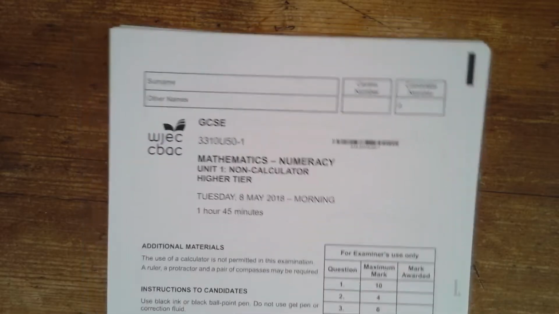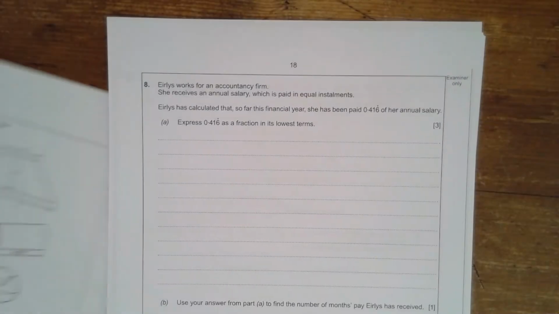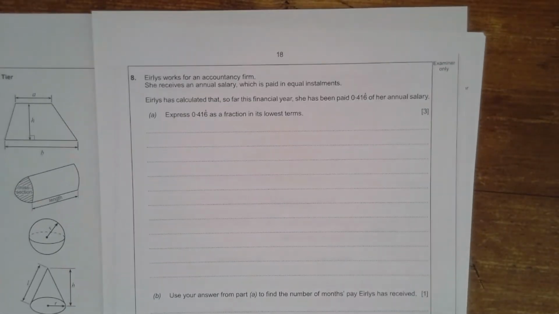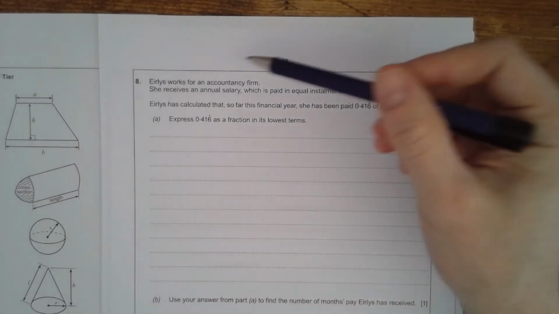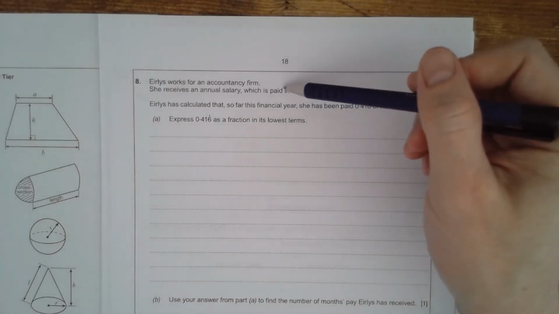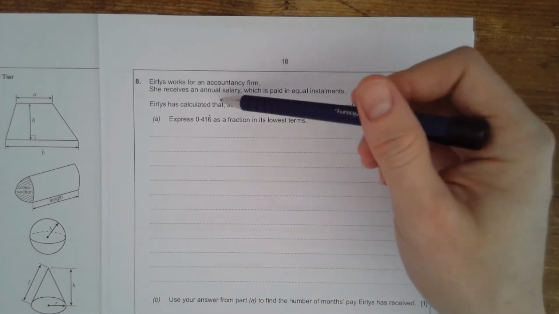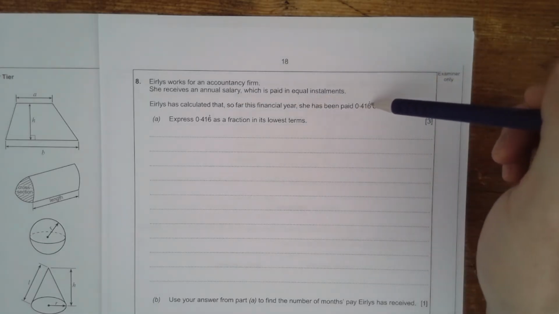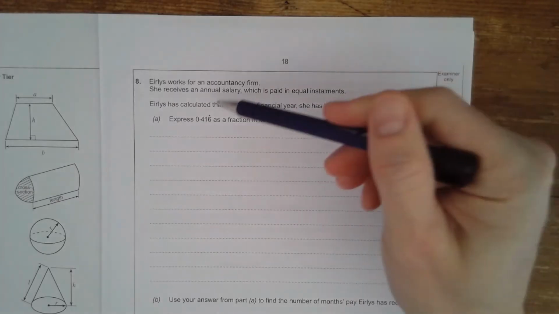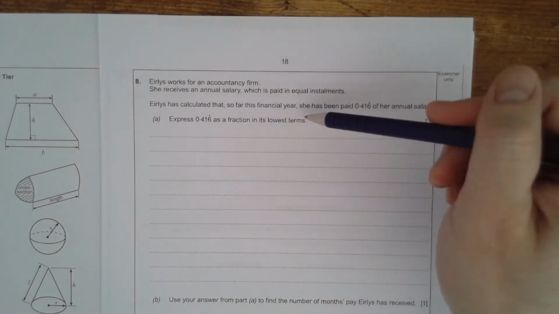Okay, so the first question for the higher tier was question 8. It says, this lady works for an accountancy firm. She receives an annual salary which is paid in equal instalments. She has calculated that so far this financial year, she has been paid 0.416 recurring of her salary. Express this fraction in its lowest terms.